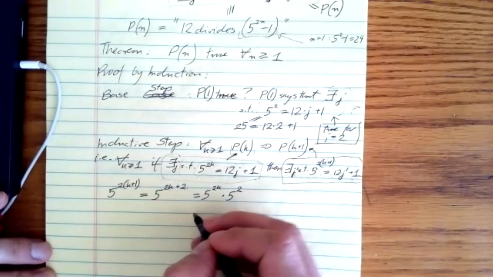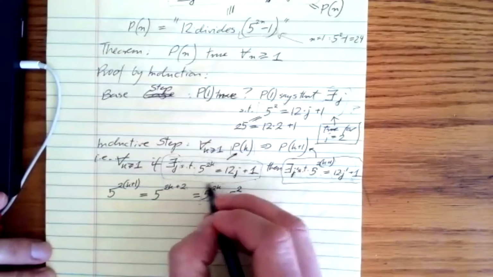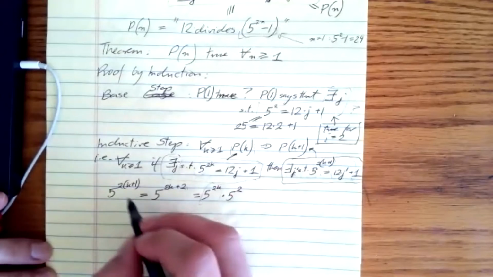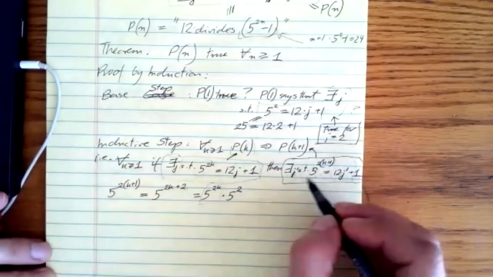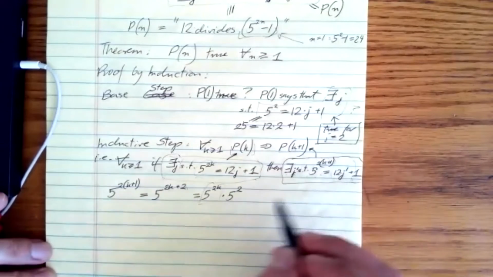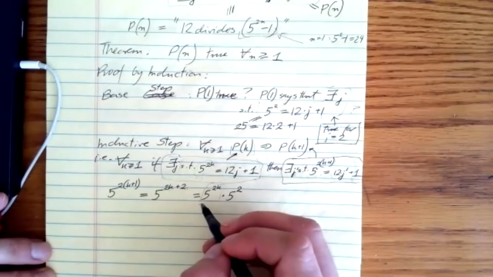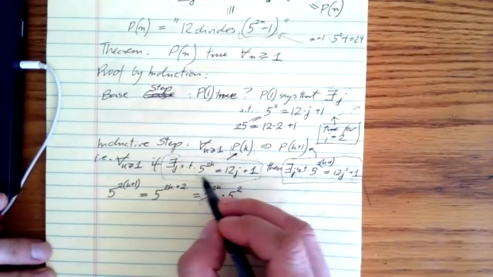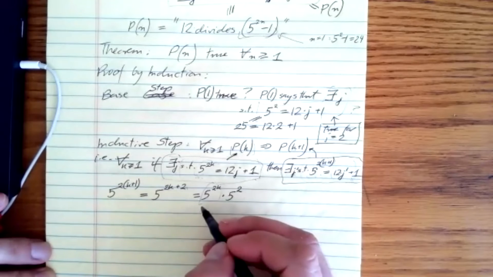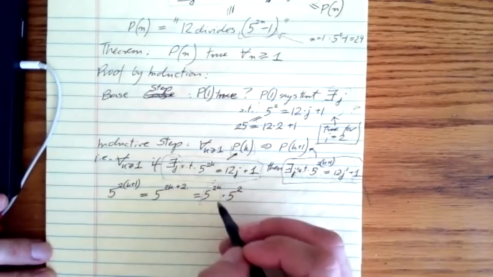Now, the point of these rewrites was to rewrite the left-hand side of the target expression as some function involving the left-hand side of the previous one, of p_k, so that I can kick in my inductive hypothesis.